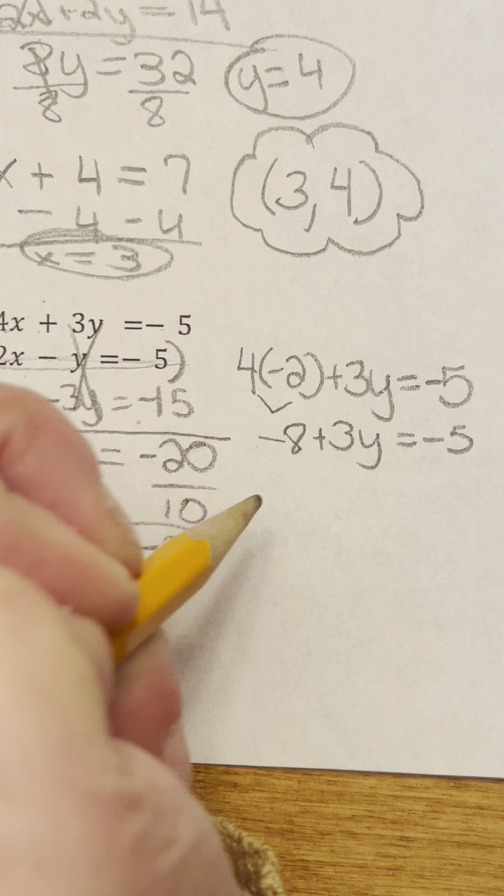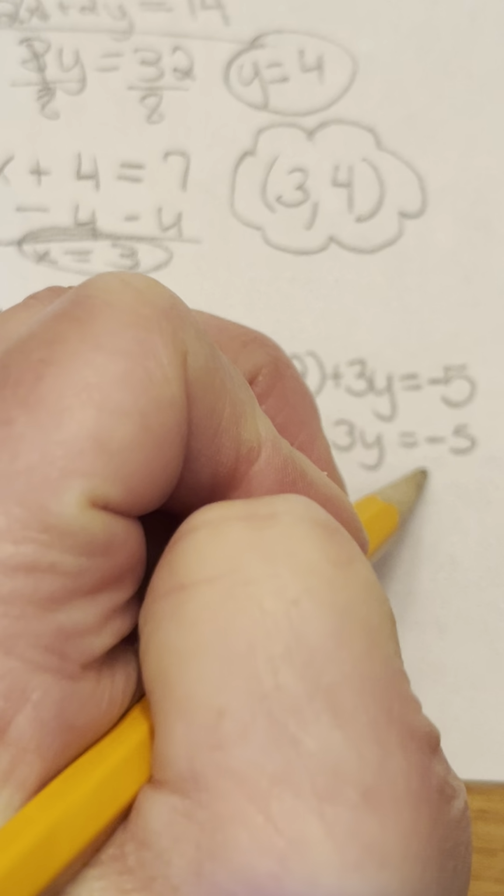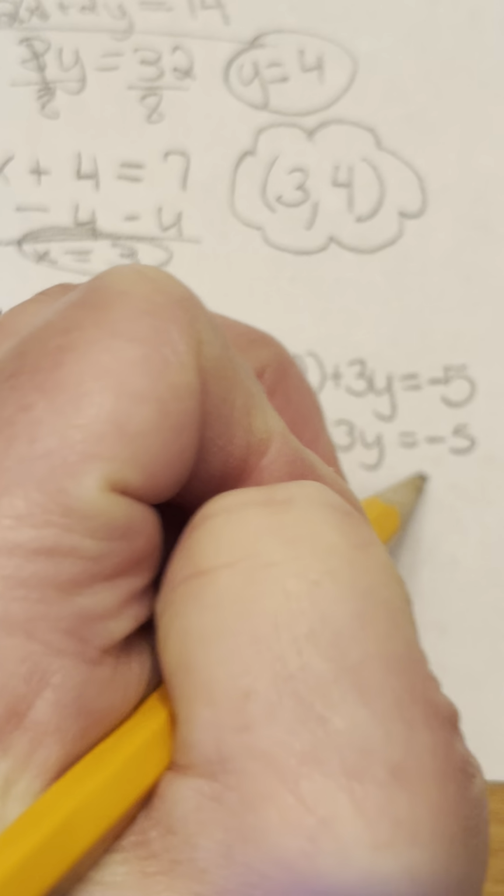Get y by itself. We're going to add 8 on both sides. Those cancel, leaving me with just 3y, which is equal to -5 plus 8, which is 3. Last step, divide by 3, and we get y equals 3 divided by 3, which is 1.